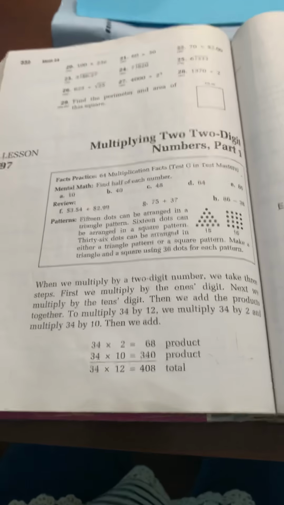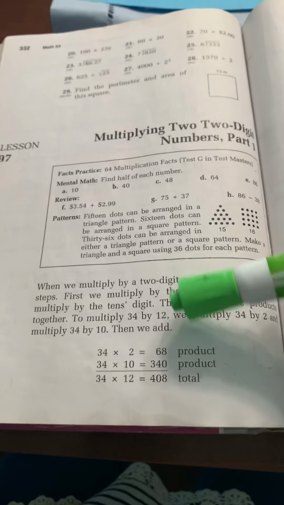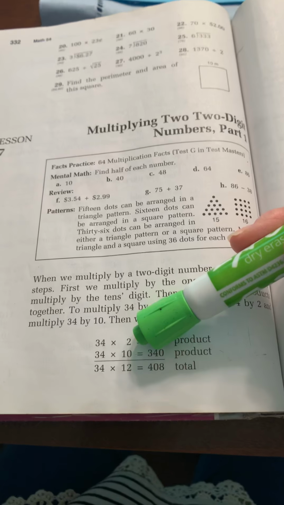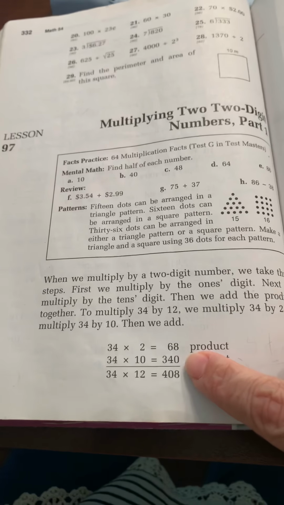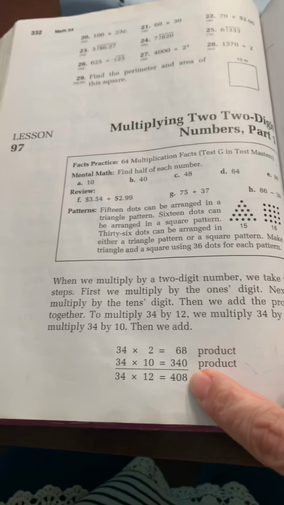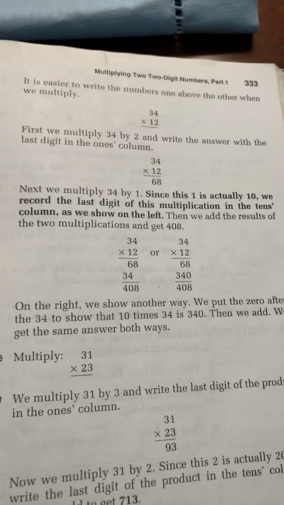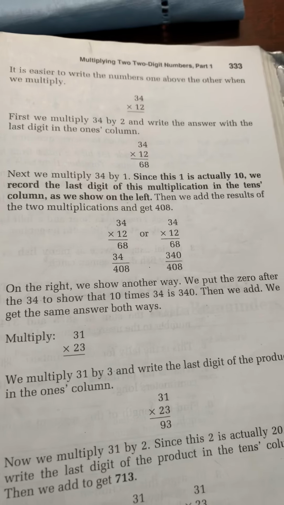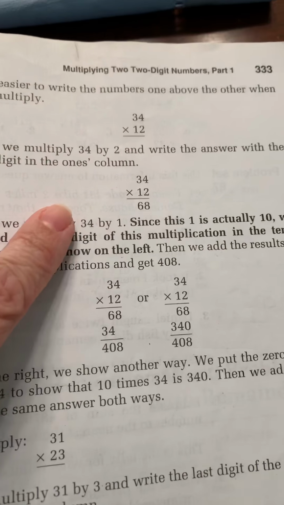So you'll see in the example, to multiply 34 by 12, you multiply 34 times 2 and get 68, and 34 times 10 to get 340, and then you add them together. And then this kind of walks you through the steps, showing you that it's easier to write the numbers one above the other. So you write it like this: 34 times 12.